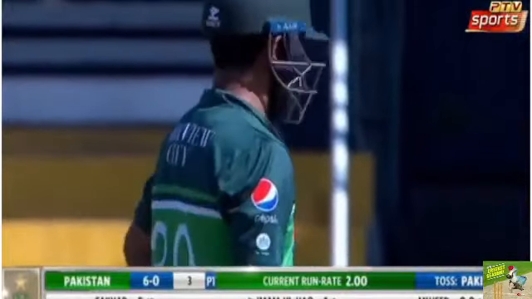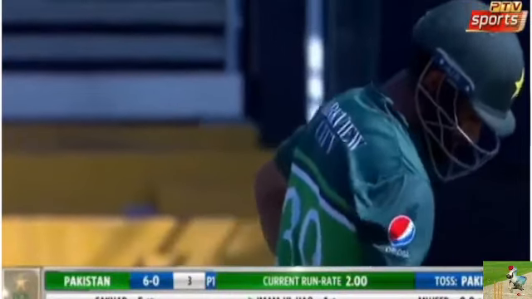It was Babar Azam who won the toss and decided that Pakistan would bat first.